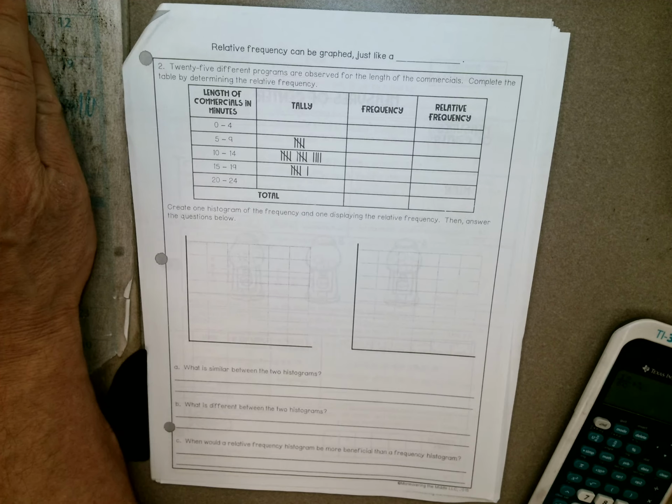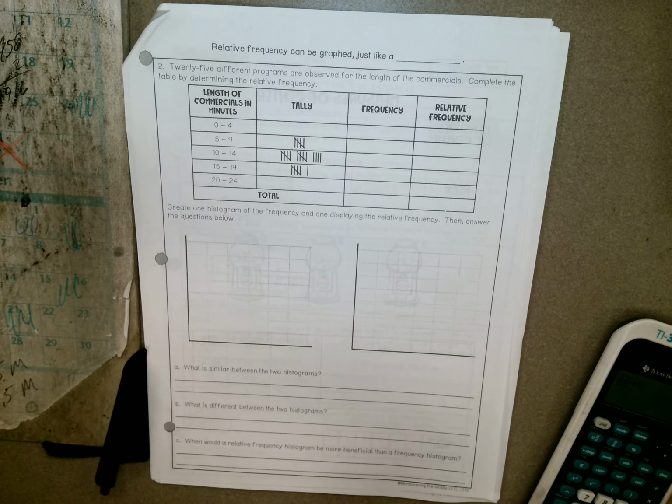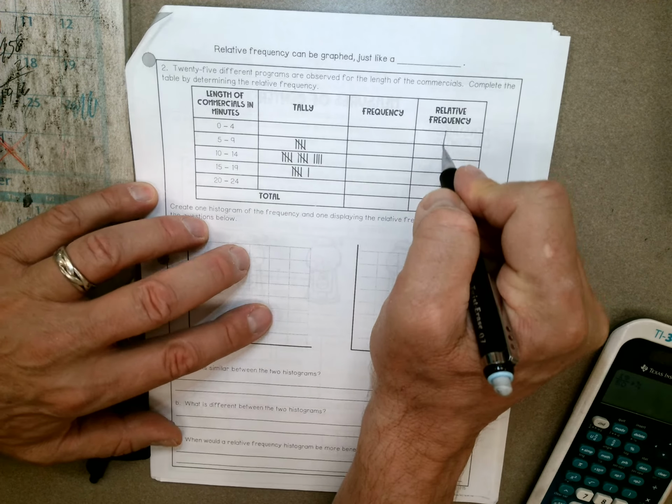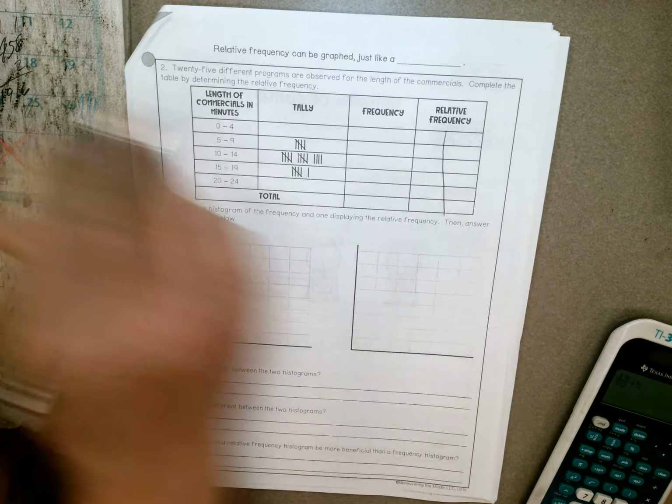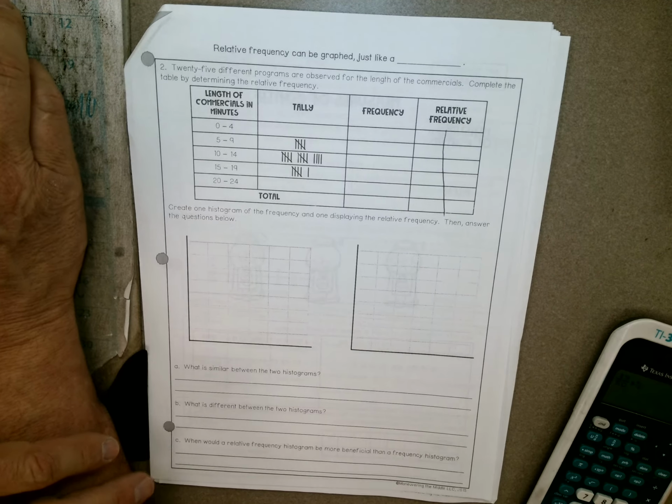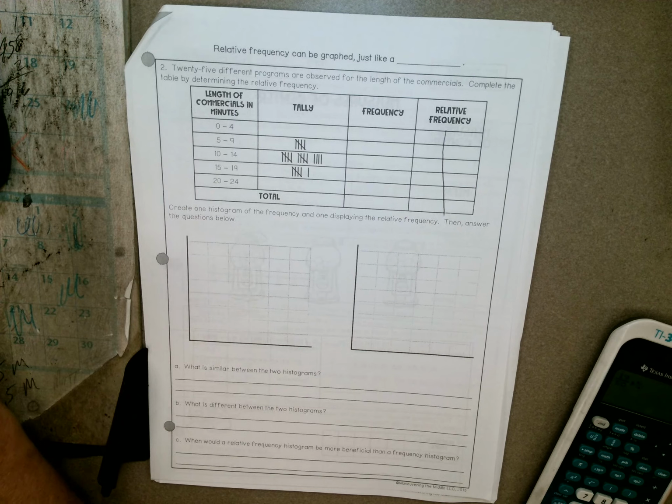We have another frequency table. So what we're going to do is, again, let's split this up. And then down below, we got some bar graphs, or excuse me, some histograms. So let's get into this thing.